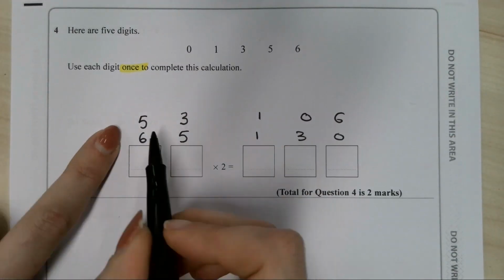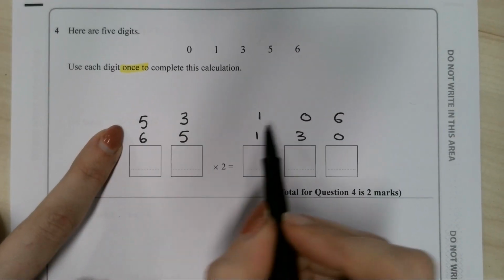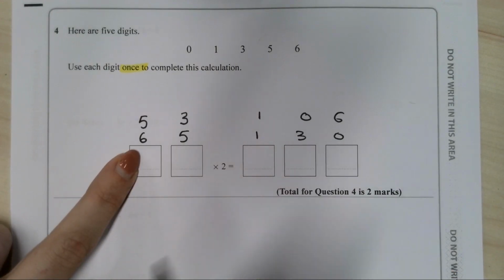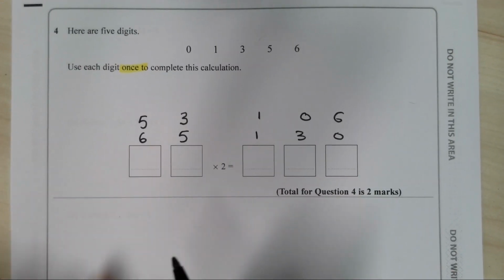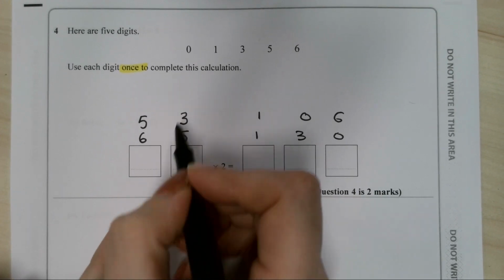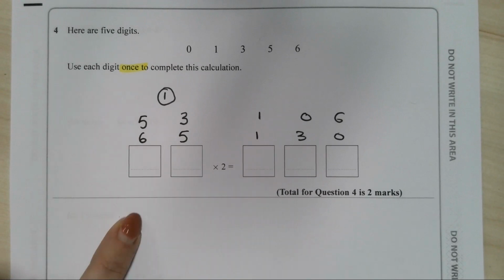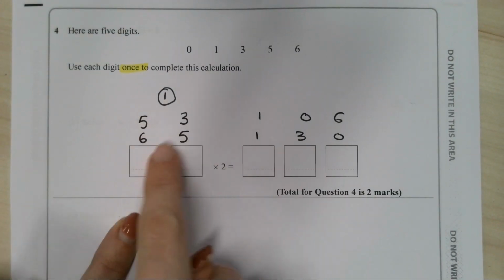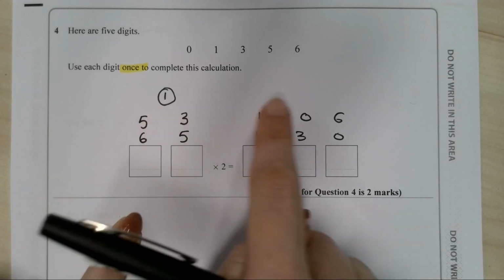So you can either have 53 times by 2 is 106, or 65 times by 2 is 130. You've got 1 mark if you've used one of those numbers. If you've got a pair of correct numbers, then that's 2 marks.